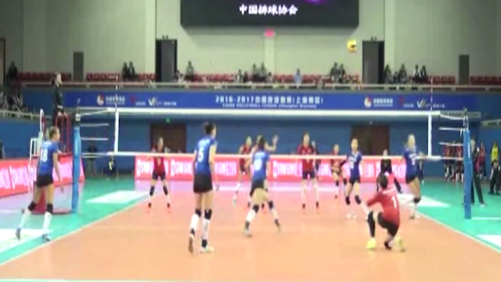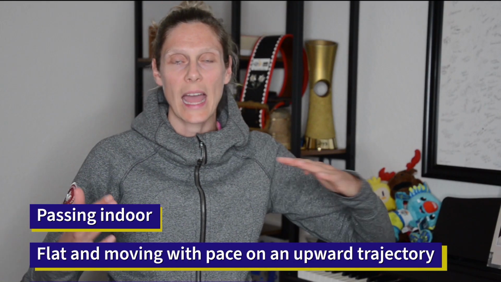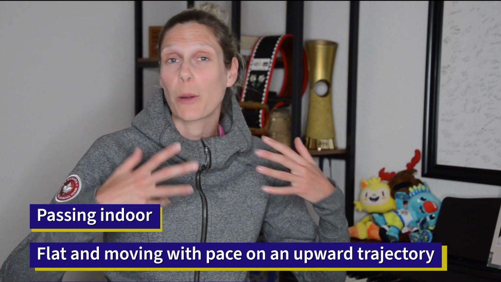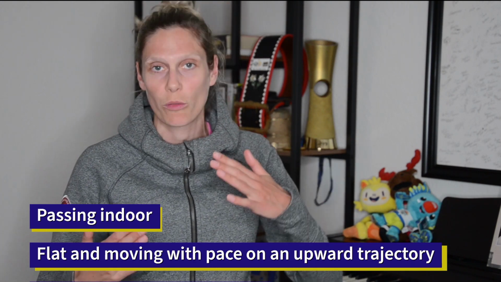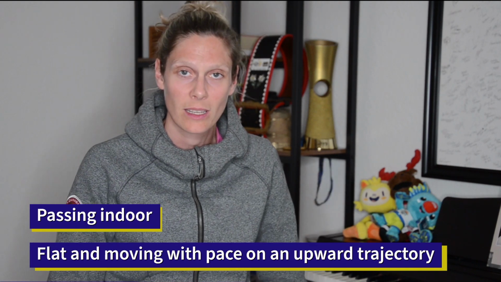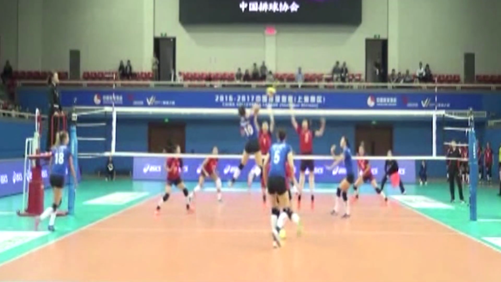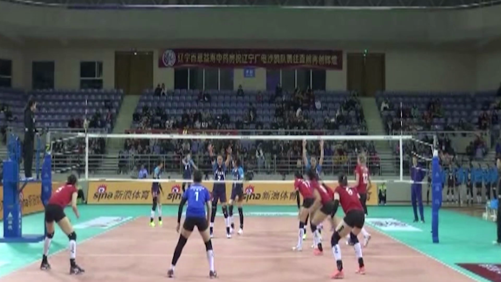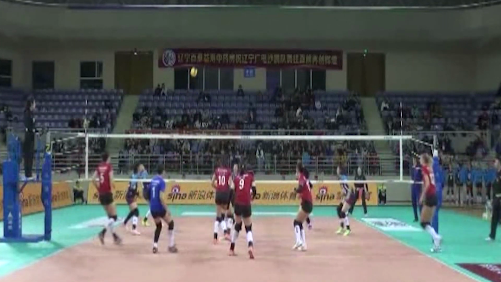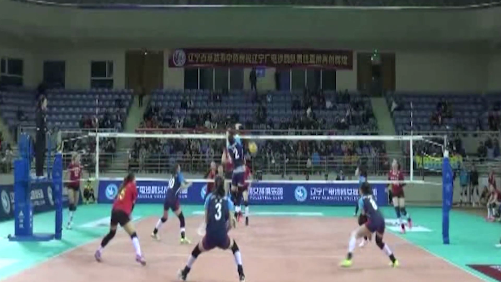We almost want to think of it as moving on an upward trajectory as it hits the setter's hand. So if the setter misses the ball, it'll almost go over the net. We want it to be nice and quick, moving with pace. Like I said, this helps the setter run a quick offense. It helps the hitters beat the block, hit around the defense, and it really keeps the opposite defensive team off balance.